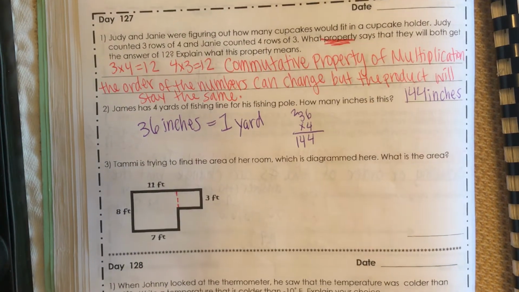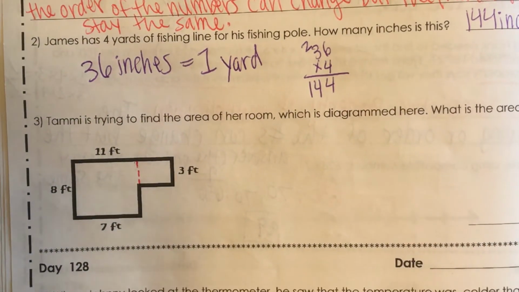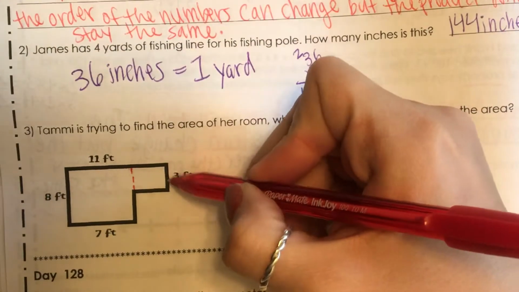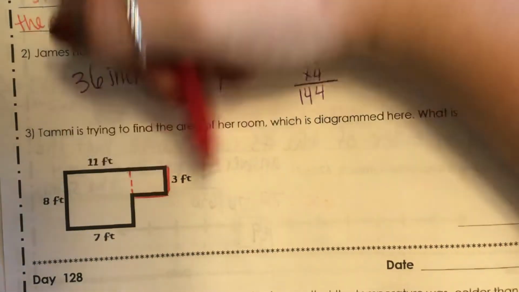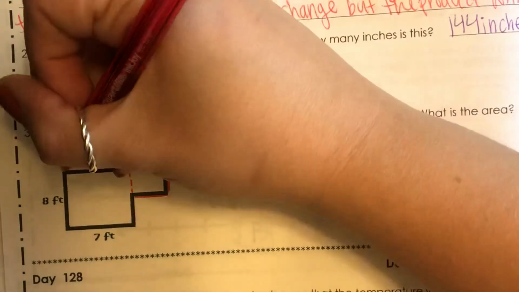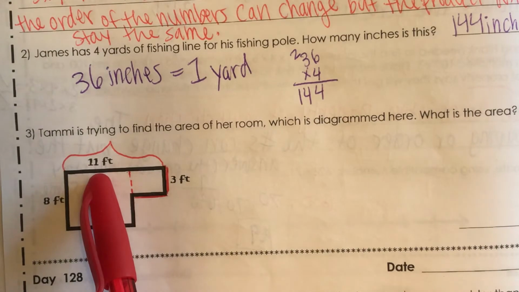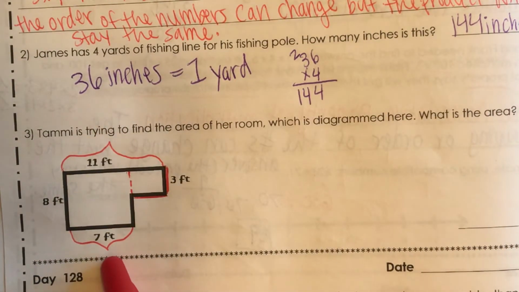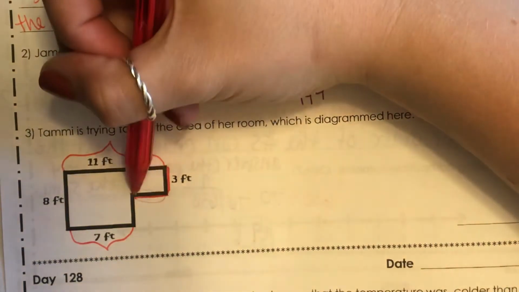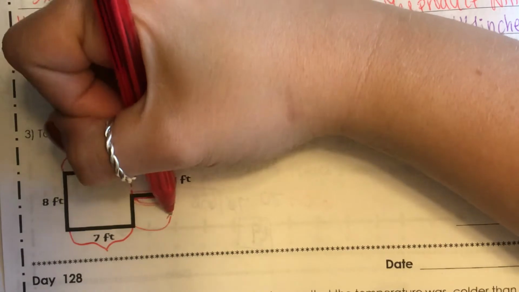My reasoning is that I can see this side is 3 feet, so I just have to figure out how much this side is. If I know this whole length over here is 11 feet, and this whole length over here is 7 feet, then this little missing part is just the distance from 7 to 11.